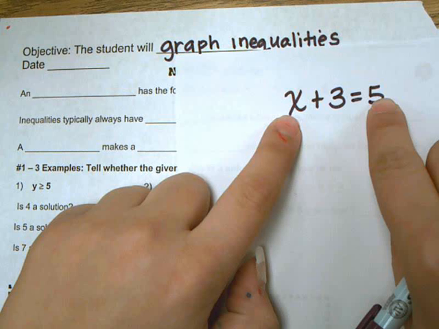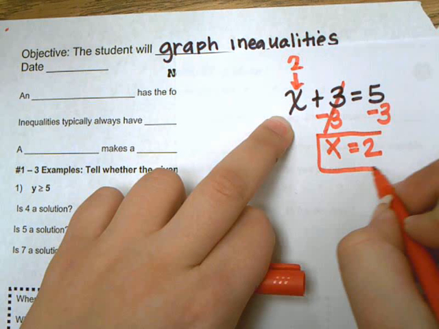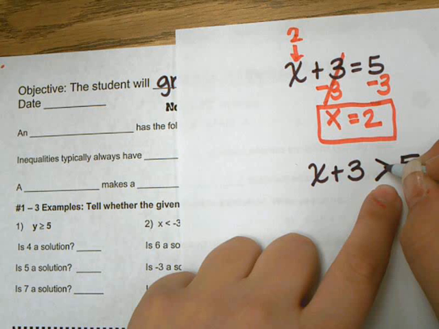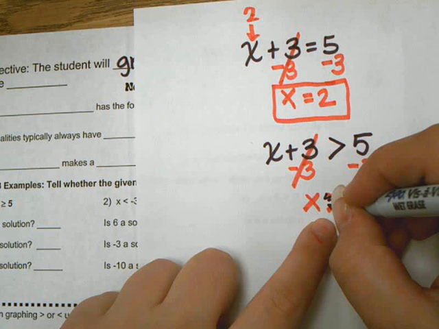In this lesson, you are going to be given an inequality. And an inequality has a symbol like this that looks like the alligator mouth. And this time when we solve this, we don't get that x equals one number. We get that x can be any number that is greater than 2. So for example, a number greater than 2 would be 5. So if I replace the x with a 5, 5 plus 3 is 8, and 8 is greater than 5. x could also be 7, because 7 is greater than 2. So if I put in a 7, 7 plus 3 is 10.